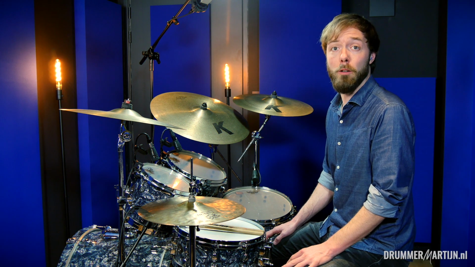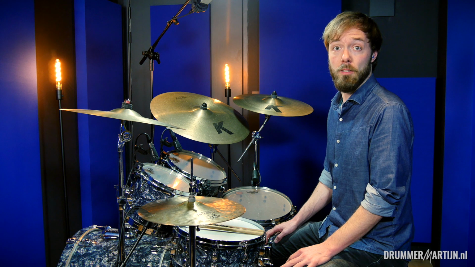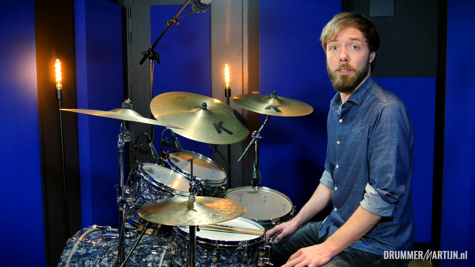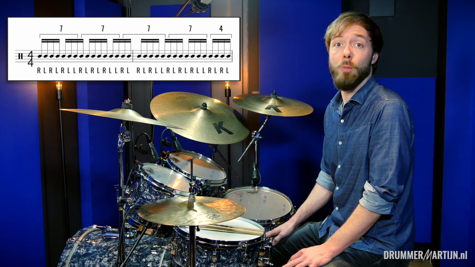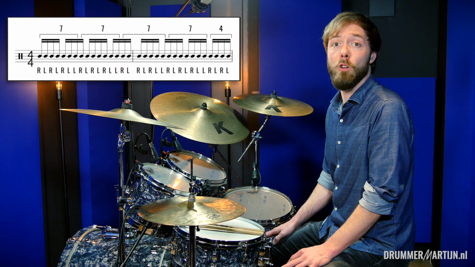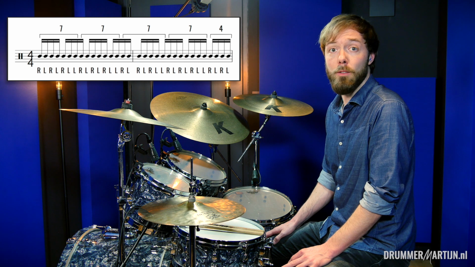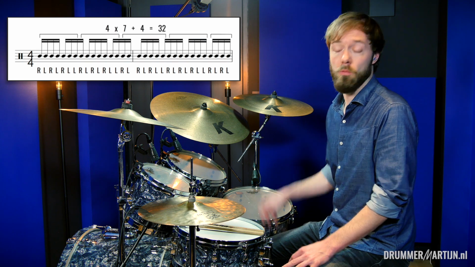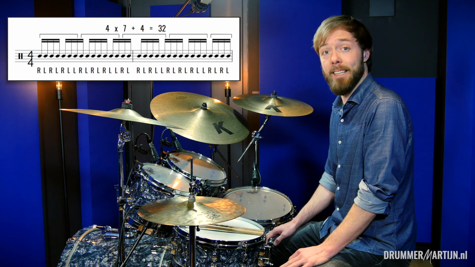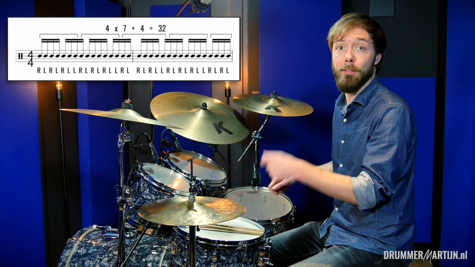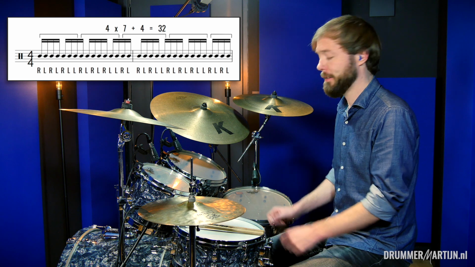Longer groupings work very well in longer musical phrases, so let's have a look at the 2-bar fill sequence. Our grouping of 7 will fit 4 times in 2 bars of 16th notes, leaving you with 4 additional notes. These 4 notes can be just single strokes, right, left, or you can pick a grouping of 4. In the next example, I will play right, left, kick as a grouping of 4.